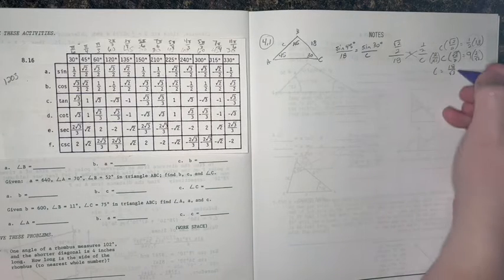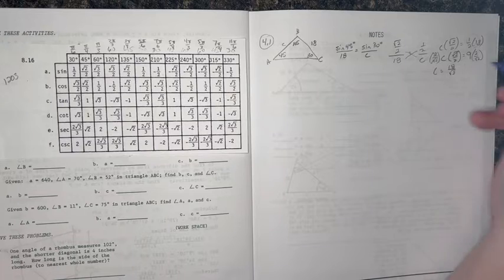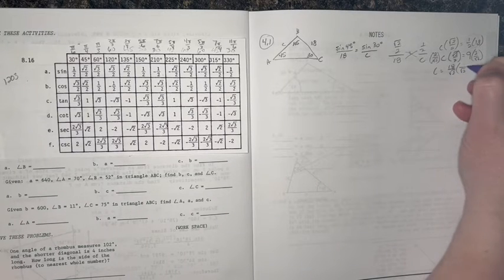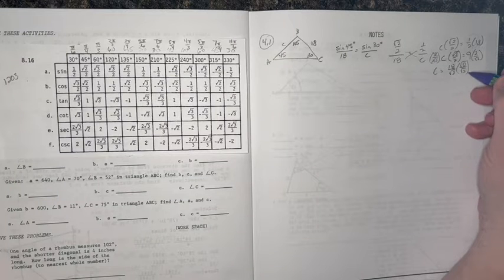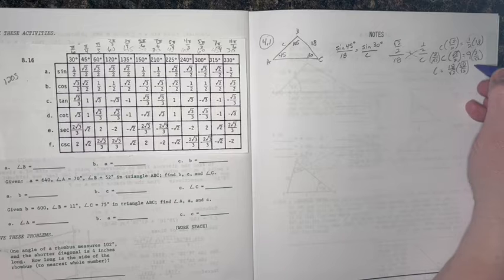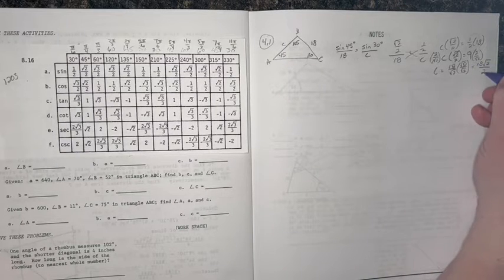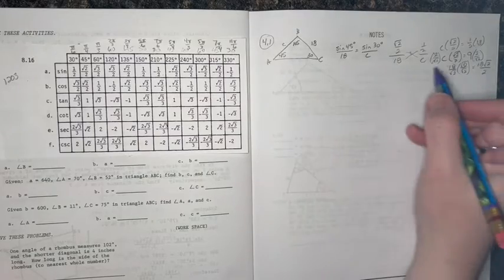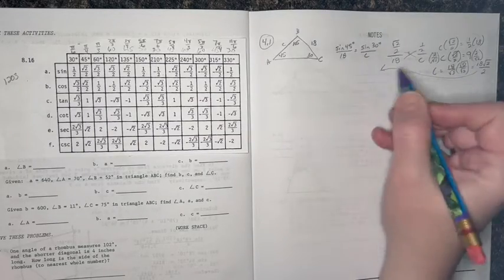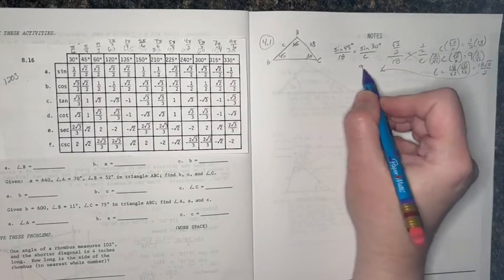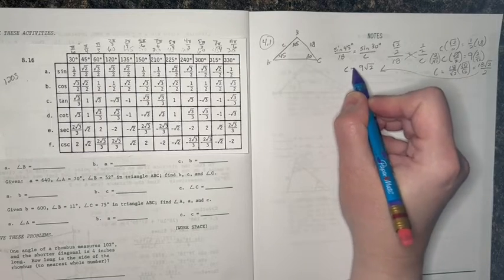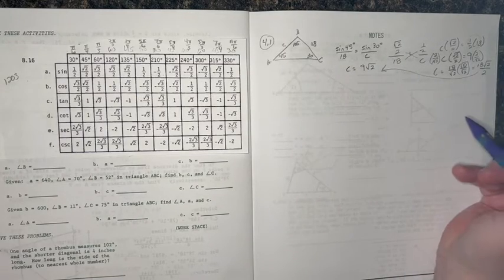Now, that is not an appropriate answer because we have a radical in the denominator, right? So I'm going to multiply it by a 1, basically, but in the form of the square root of 2 over the square root of 2. And that leaves me with 18 square root of 2 over 2, but that can be reduced here, right, to 9 times the square root of 2. 2 goes into 18 9 times.